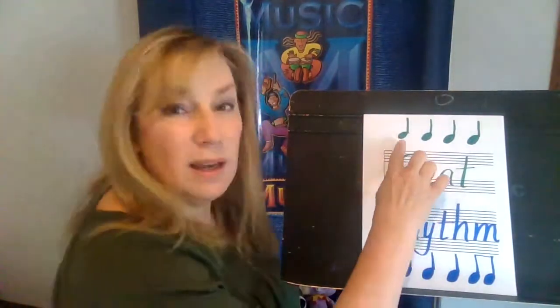Now rhythm, fancy looking word, isn't it? Rhythm usually matches the words. So if there's music with words, then the pattern is following the pattern of the words. So for instance, if I wanted to say pear, pear makes one sound, so I would use a ta.